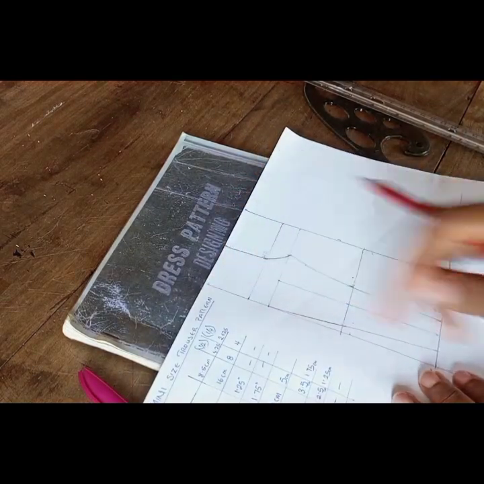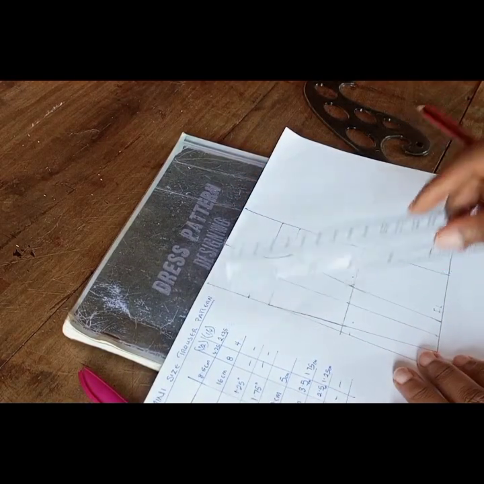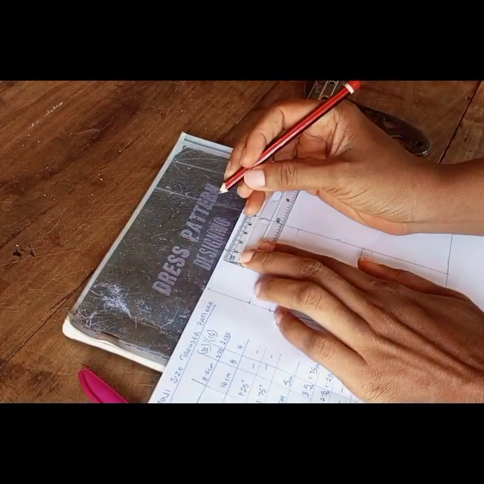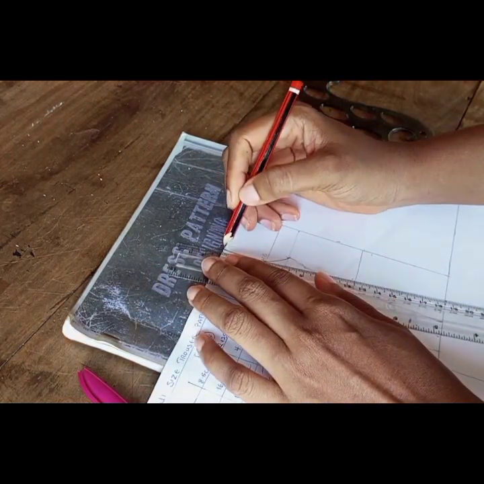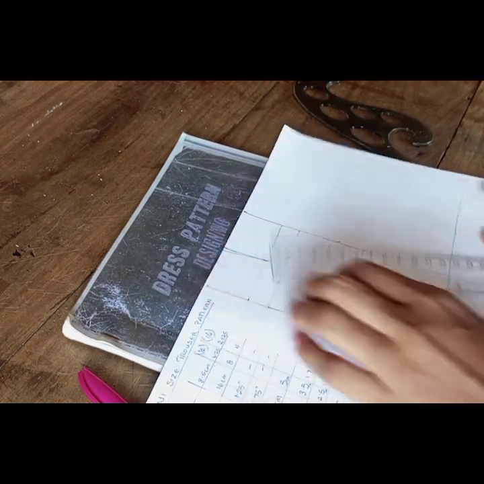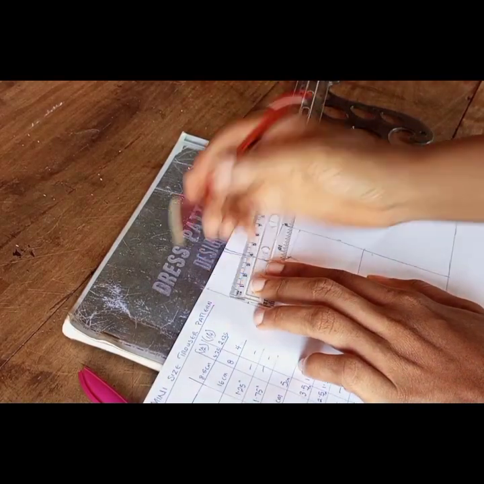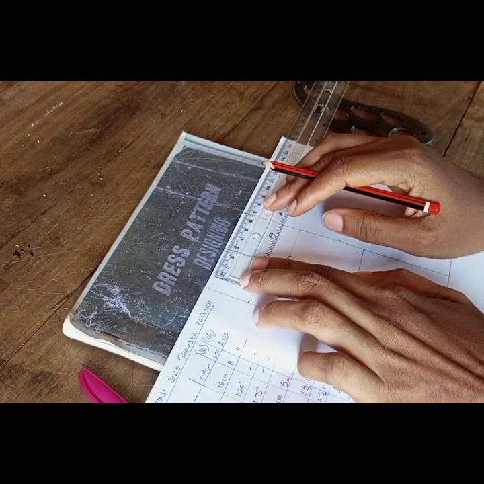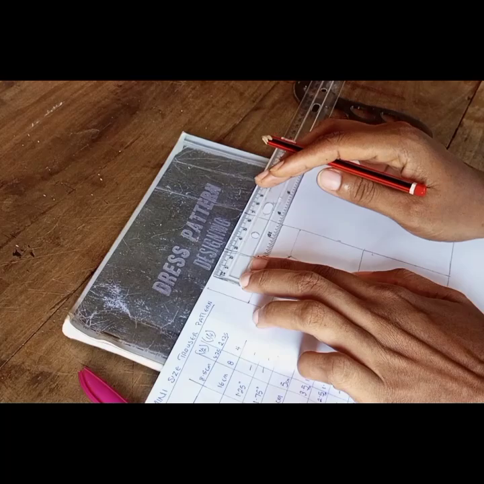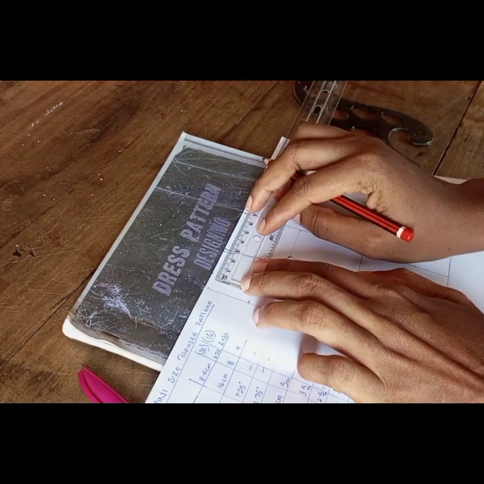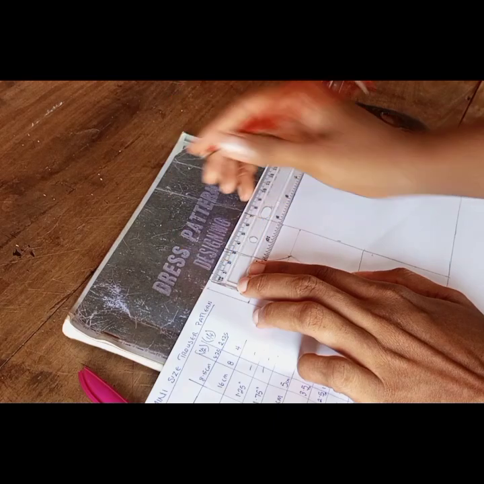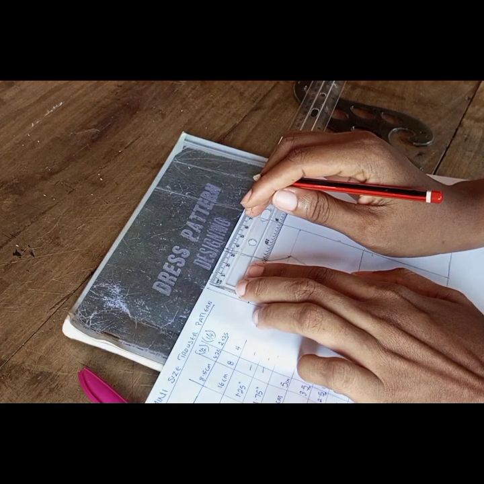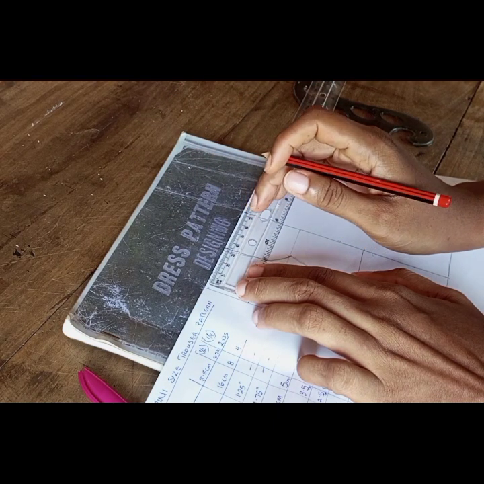Now on the waist measurement, I took 0.25 backwards inside on the center front and I joined the lines back to the hip depth. Then from that mark, I took quarter of my waist measurement. Quarter of my waist measurement is 8.5 centimeters divided by 4, which is 2.125 or so.